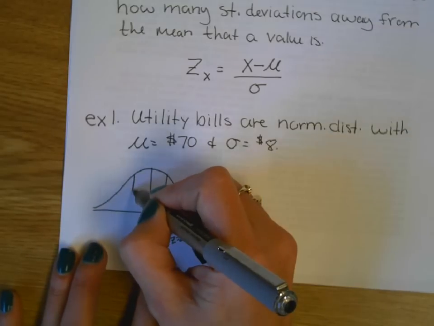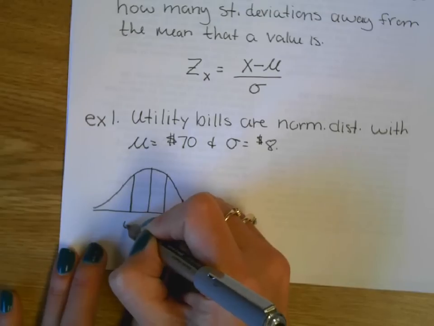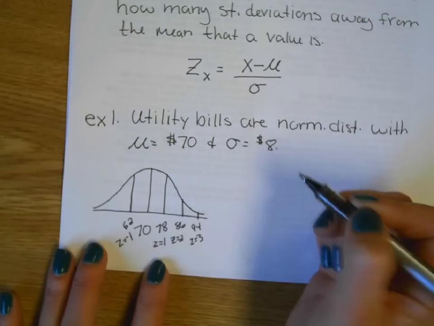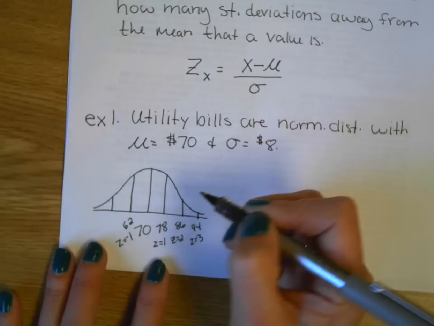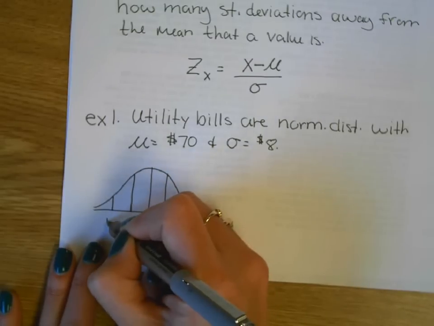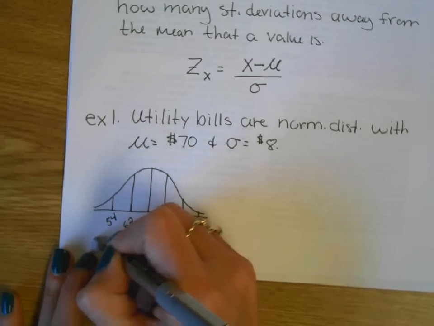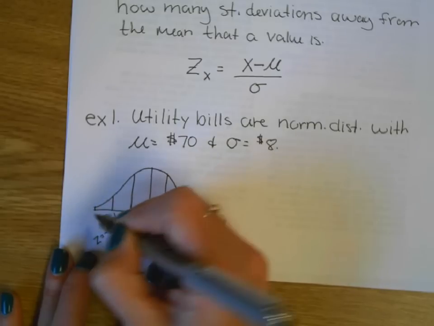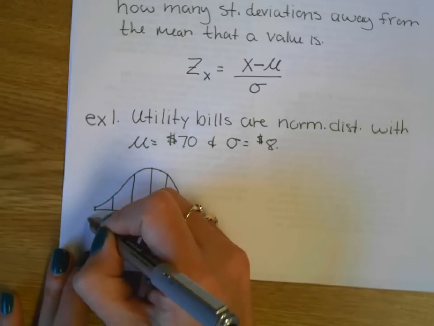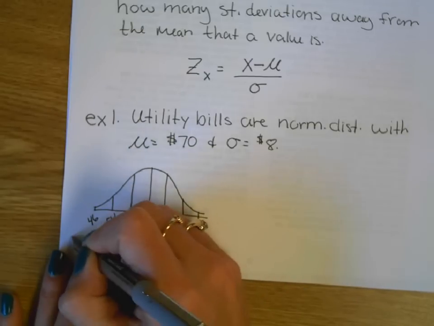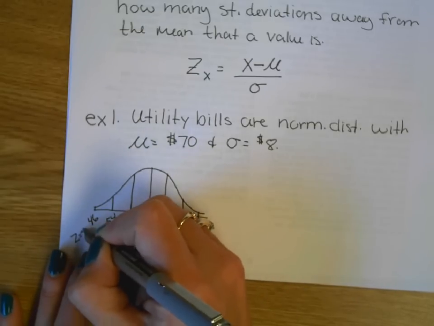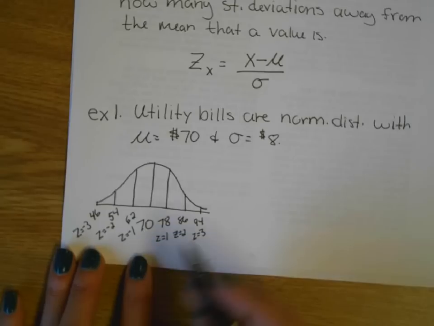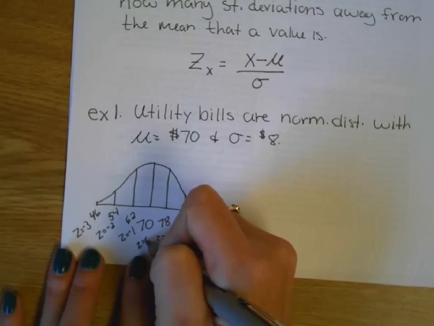Subtracting 8, that's 62. That's a z-score of negative 1. Subtract 8, we're at 54. That's a z-score of negative 2. And then one more time, 46. Z-score is negative 3. What's the z-score for 70? 0. It's right on the mean.